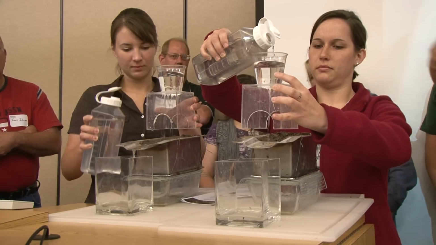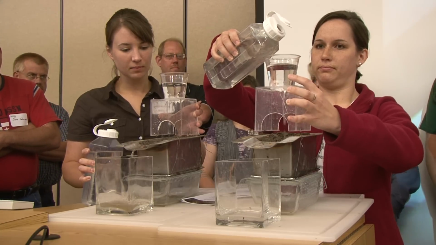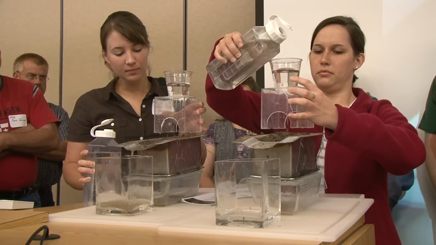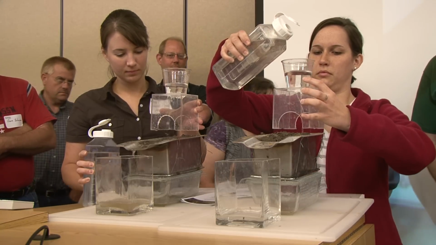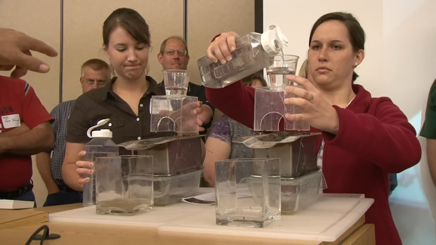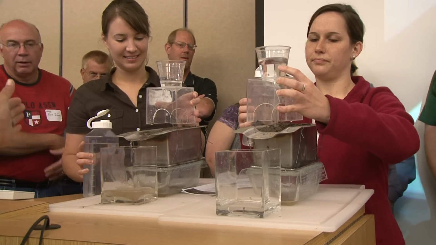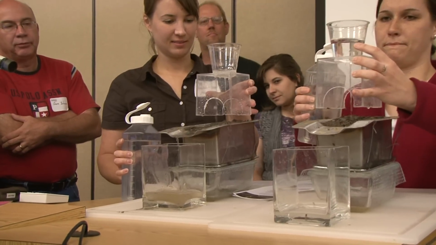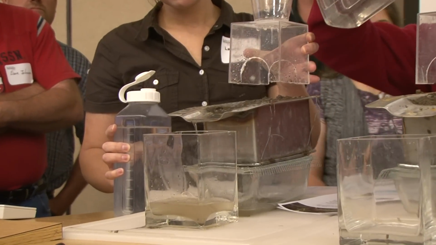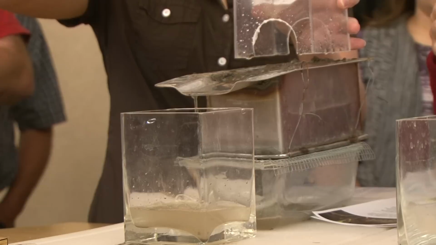This is all homemade stuff. What it's going to do is show you how much is infiltrating into the pan below or how much is running off. You may want to scoot that up. So what things is this showing you? Runoff versus infiltration. Anything else that it's demonstrating for you?